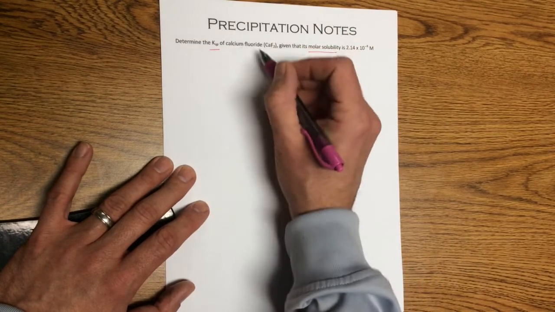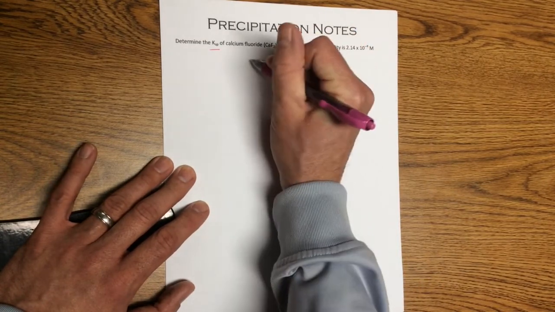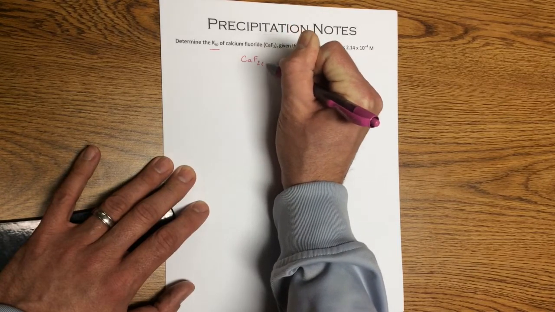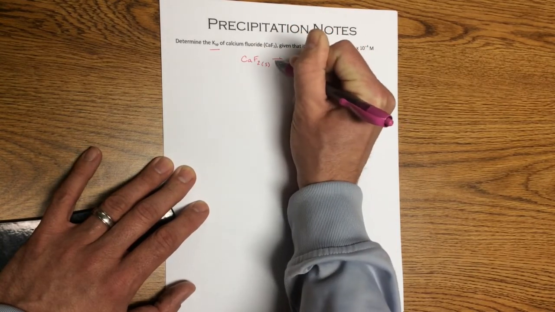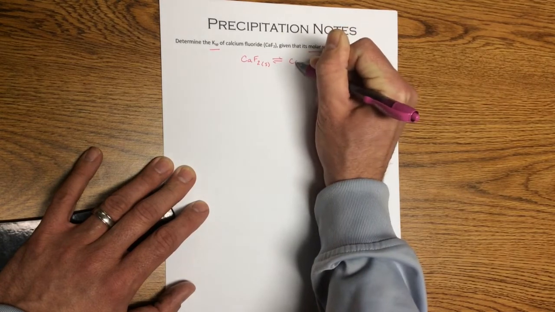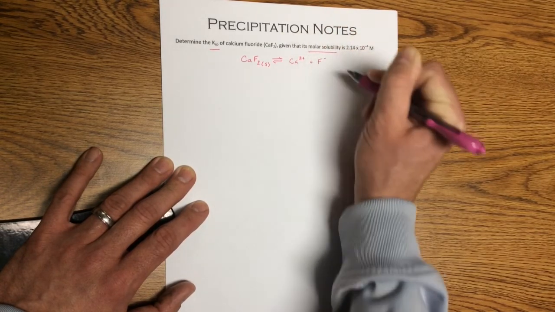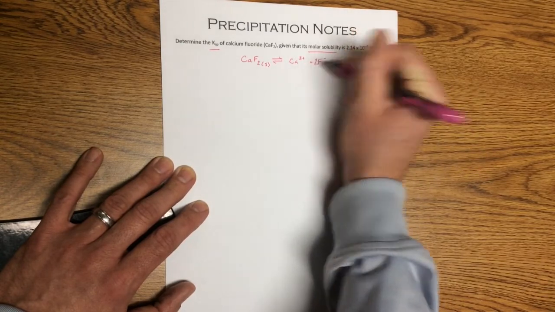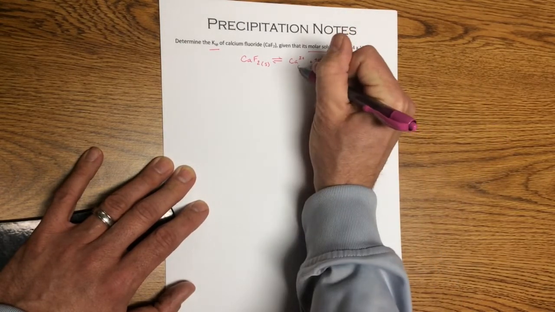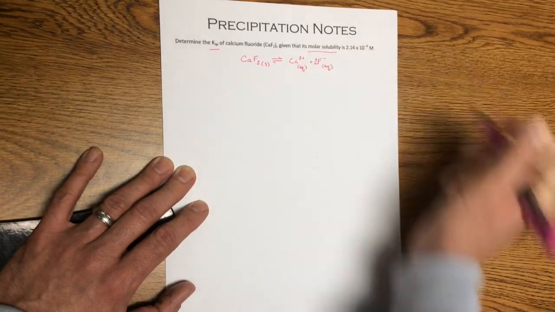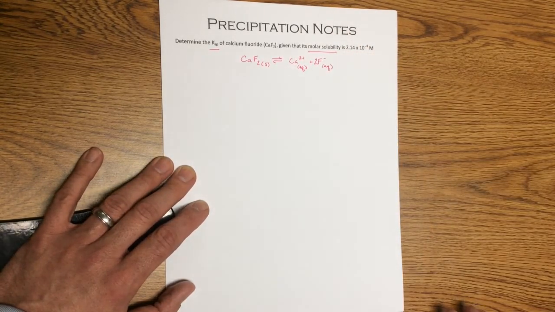So first, when we're talking about a salt, we are talking about the solid breaking up into its individual ions. So that is a balanced equation. When it has a charge, we would say that they are aq.